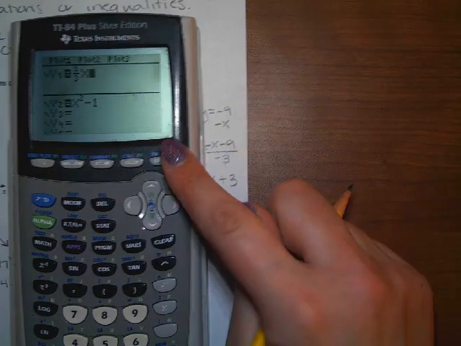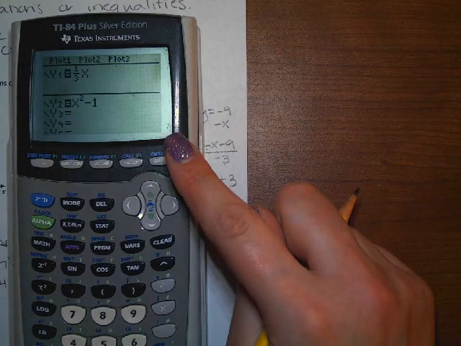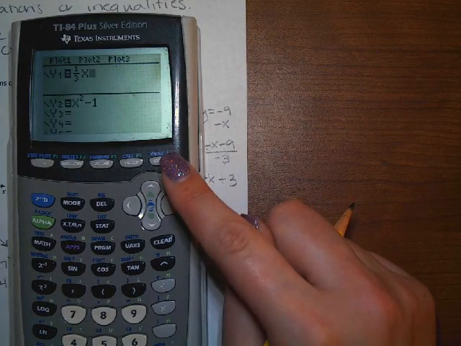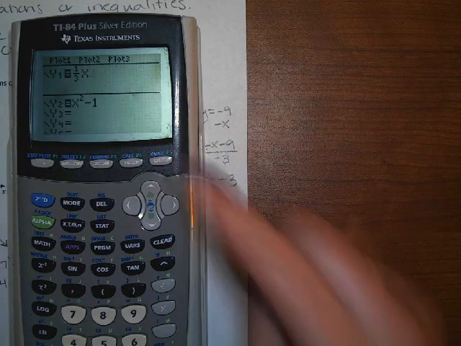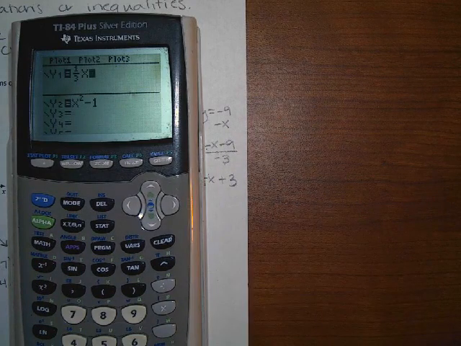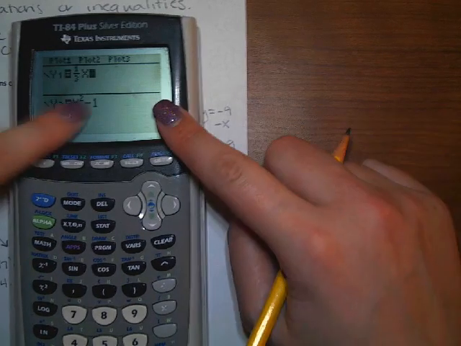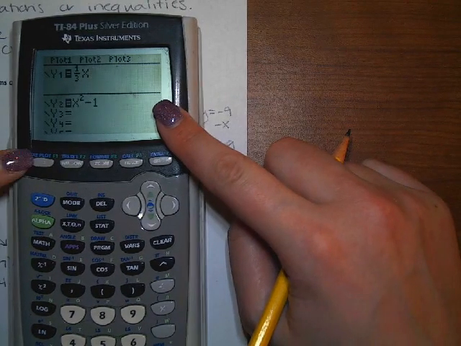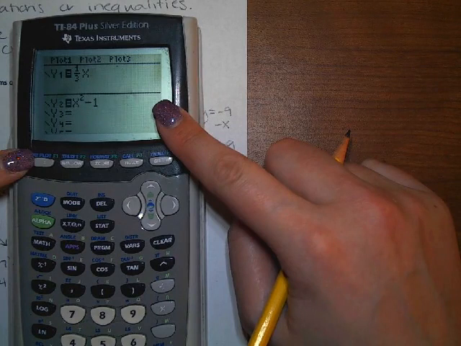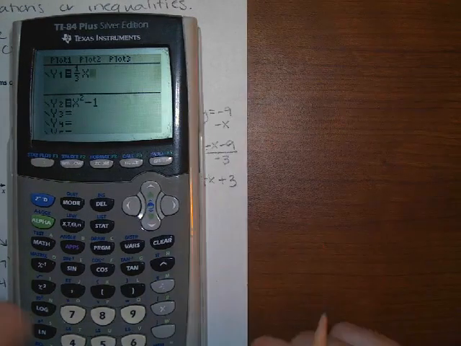And if you can't, it just means you need the new operating system, and I can fix that for you. I can update the operating system on your calculator if you were not able to do that. You just have to let me know sometime and I'll do that for you. So again, the way that I got the 1/3 is I hit alpha y equals. All right, so that's 1/3 x plus 3.